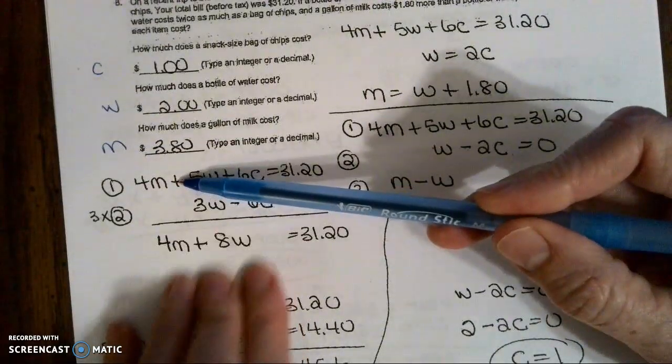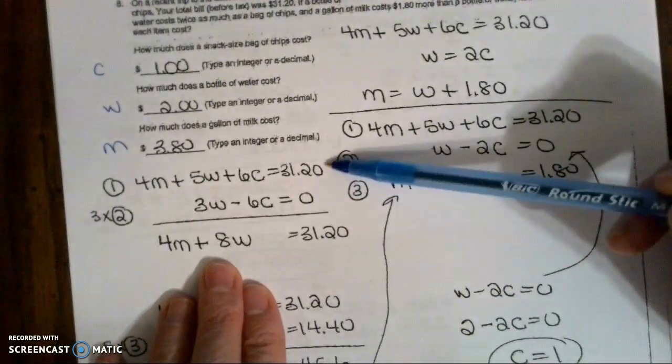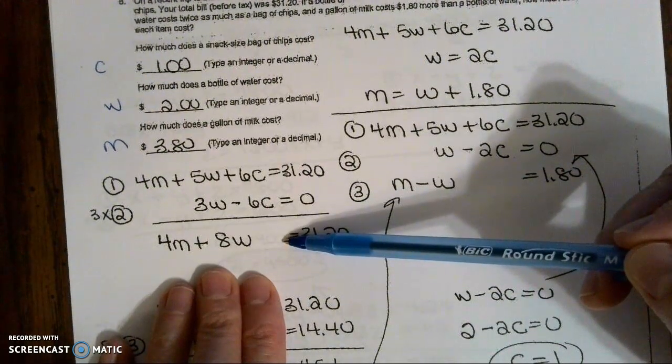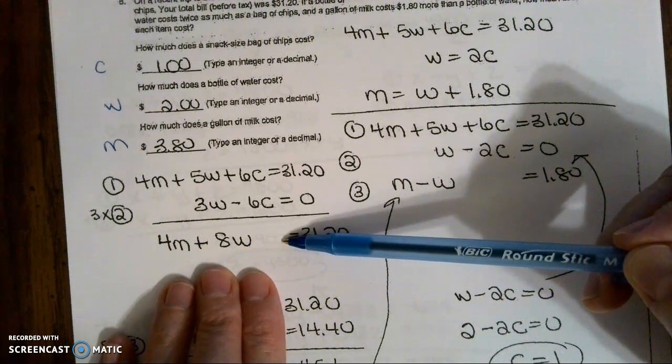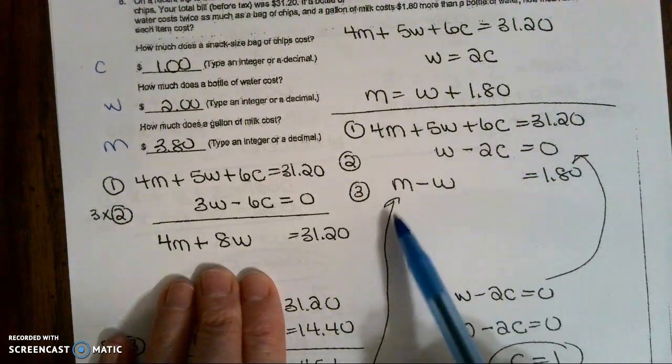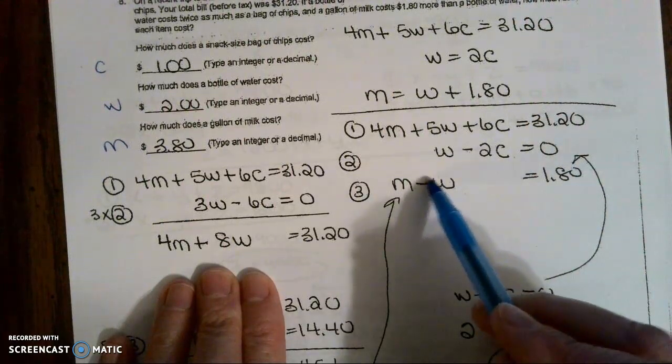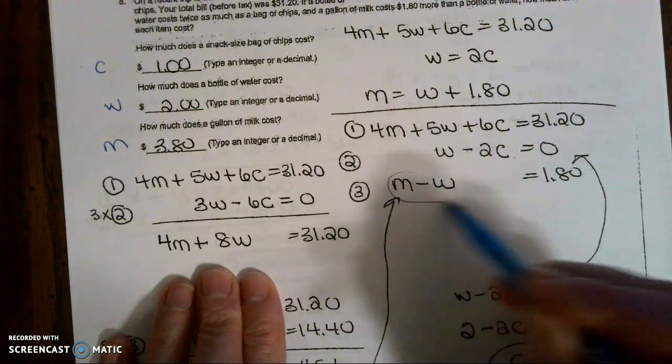Okay, if I add these together, I get 4M plus 8W is equal to 31.20. Okay, so C is eliminated there. Now what I want to do is eliminate C again. Well, if you look at this equation right here, C is already eliminated. So basically, I want to take this equation and combine it with this equation right here.